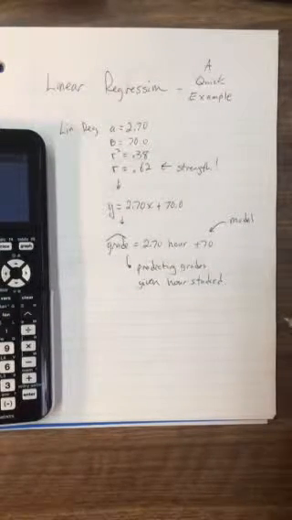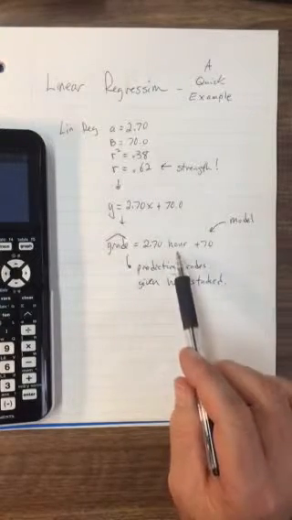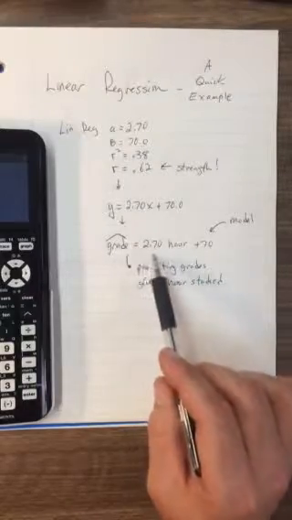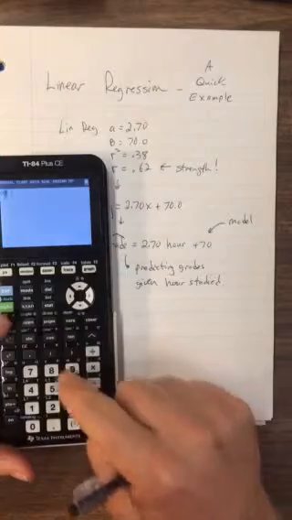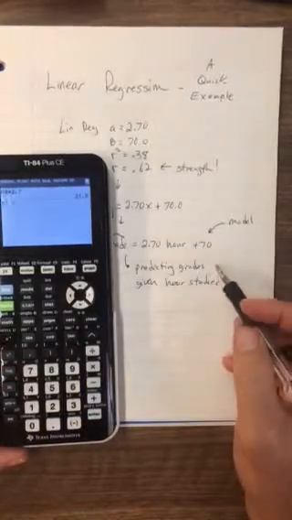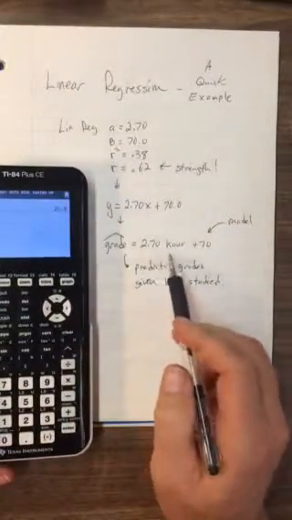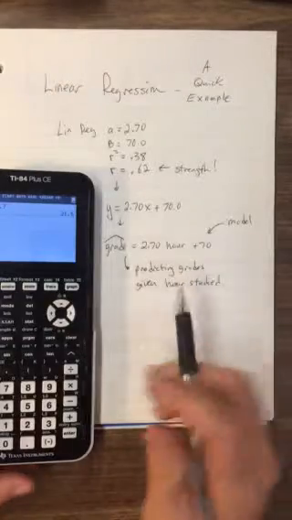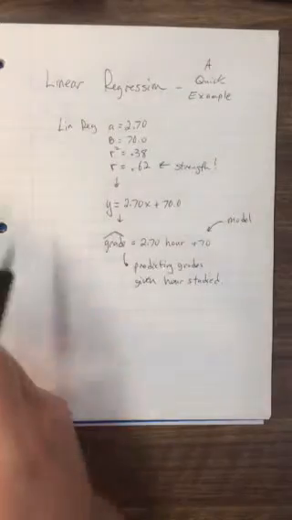For example, if we put in 8 hours, what's 8 times 2.7? 21.6. So our model predicts that for 8 hours studied, we're going to get a 91.6. That's a predicted value.